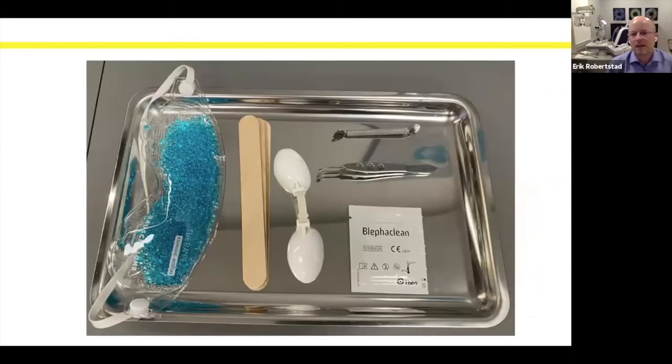And this is just to show you what I use. The wooden sticks, they are disposable. I buy them in packs of 100. These are my metal shields, my paddle, my Meibum expressor, the lid cleaning towelettes, and the eye bag.